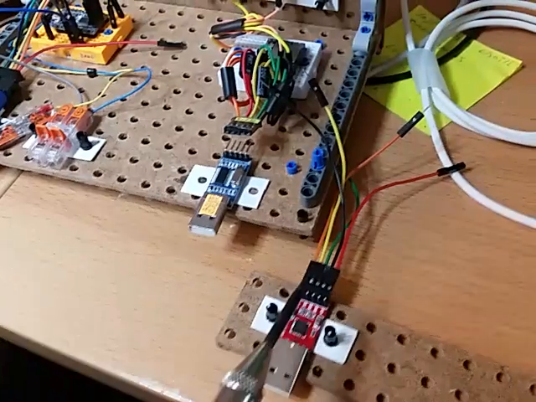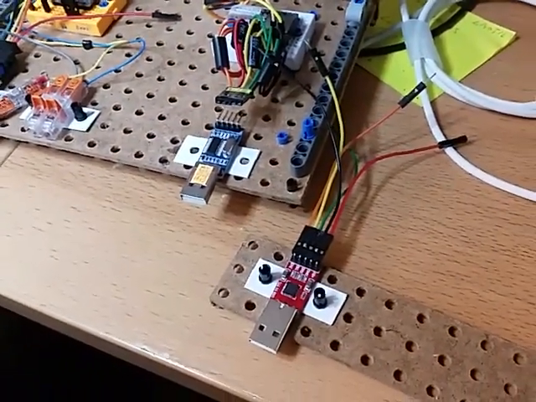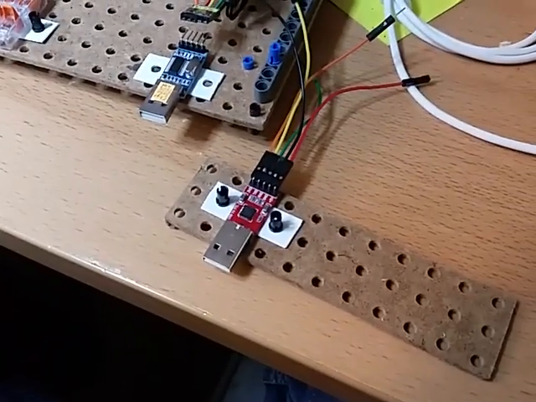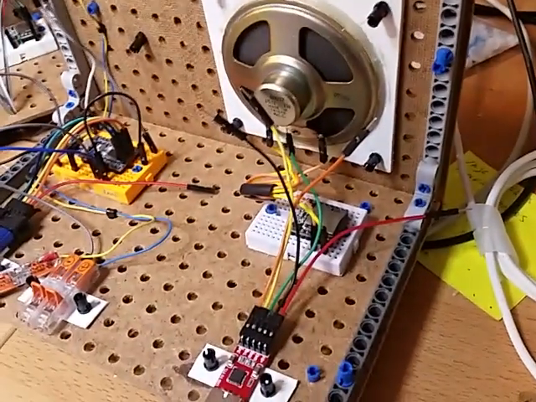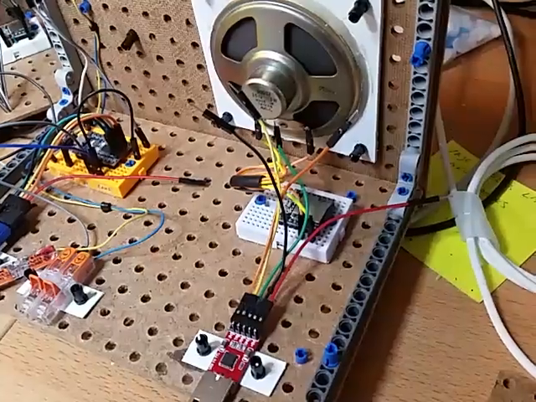I had to make a new cable. I use this one. I'm sure it is recognized by Windows. I want to know the information, the pinout of the MP3 player, the DF1 player, how it's called.